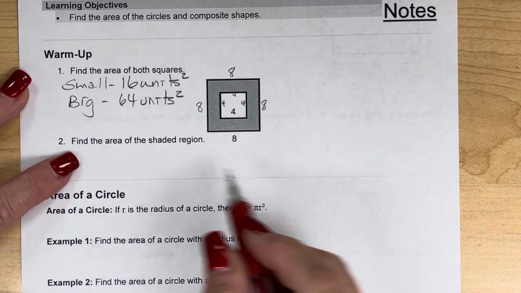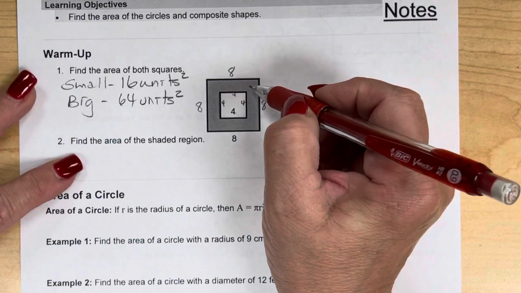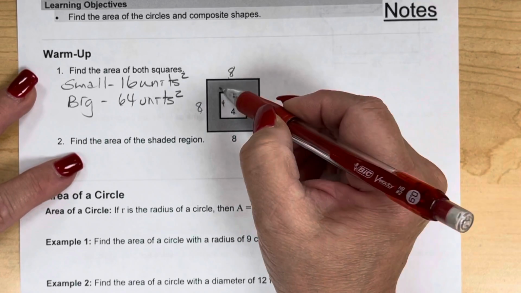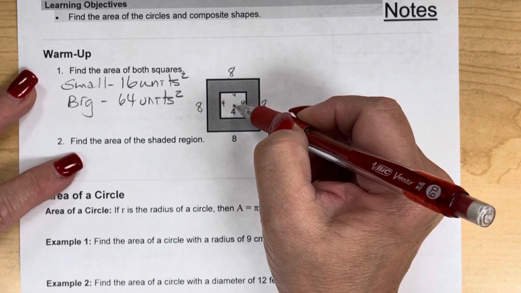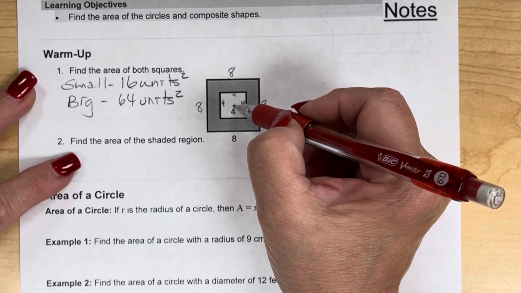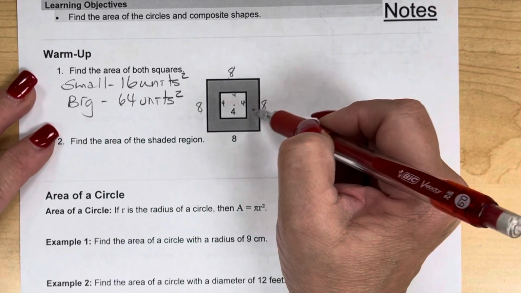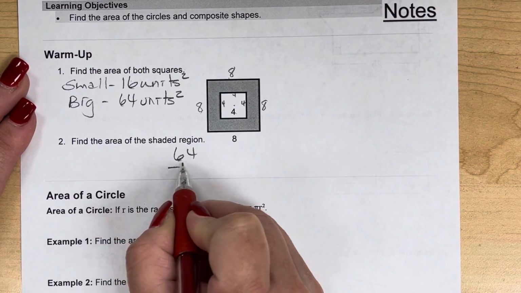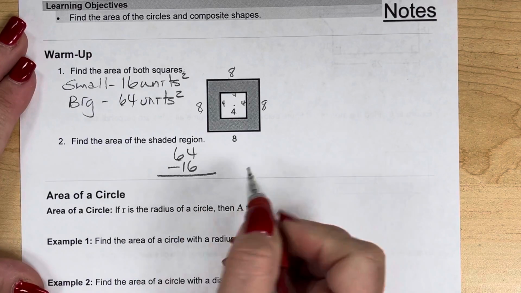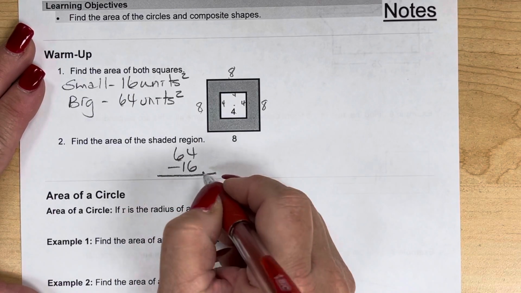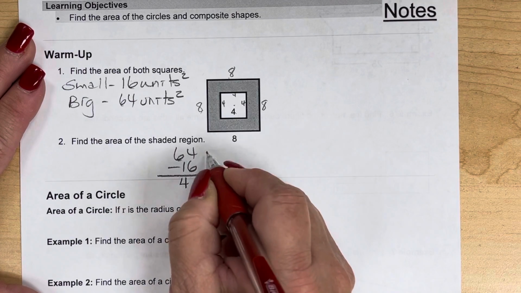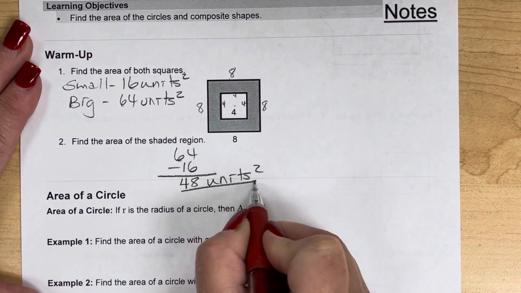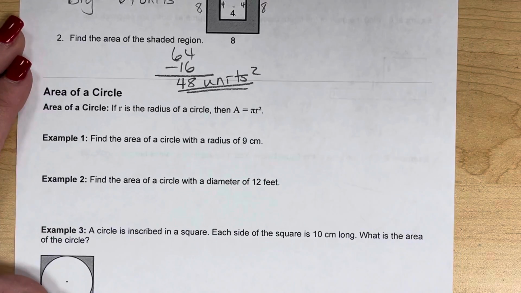And then it says find the area of the shaded region. So when I did 8 times 8 to get 64, that was for the entire shape. But if I just want the shaded region, I have to subtract this white part, the white square, from the whole square in order to find the area of just the shaded one. So that would be 64 minus 16, which is going to give you 48 square units. All right, pretty simple there.